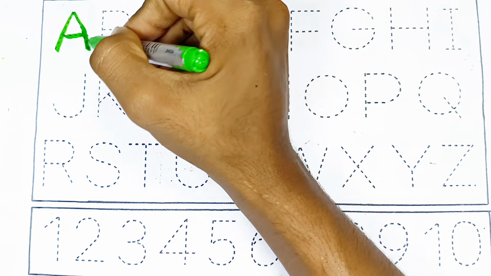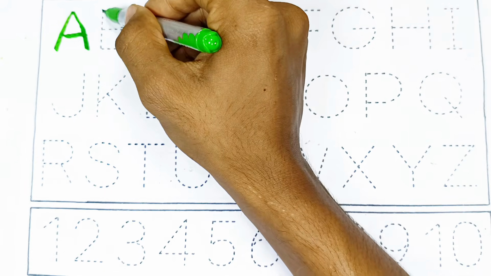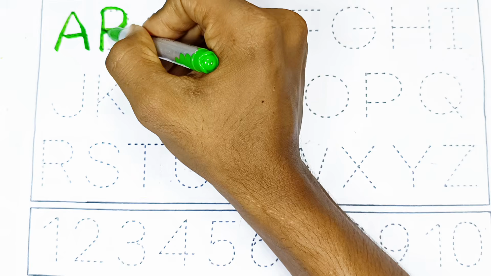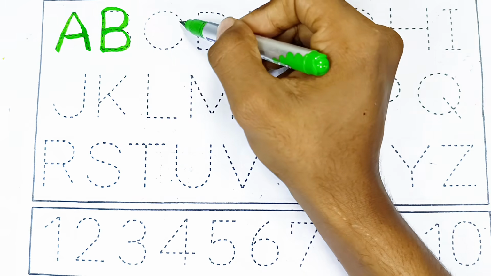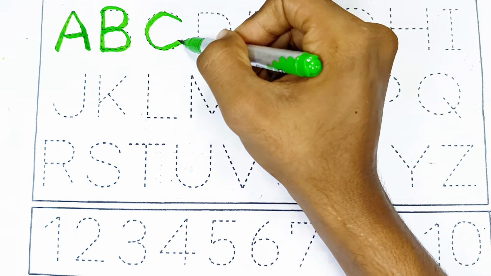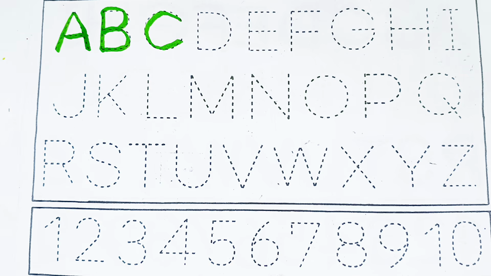A. A for apple. A for aeroplane. B. B for ball. C. C for cat. Kids, now you draw D.